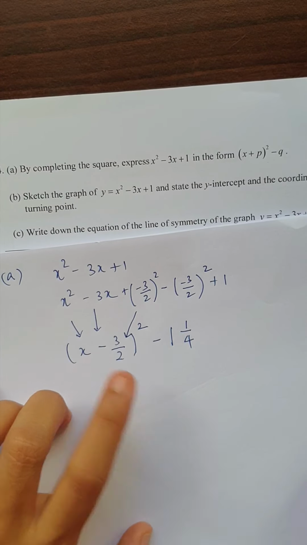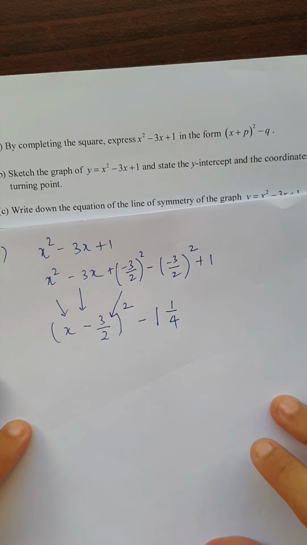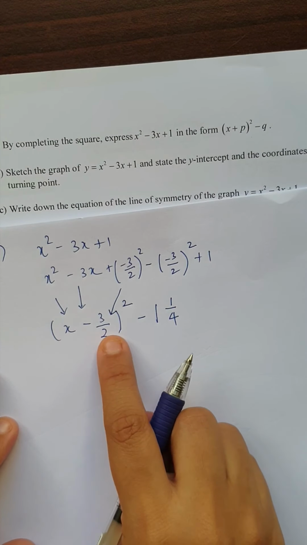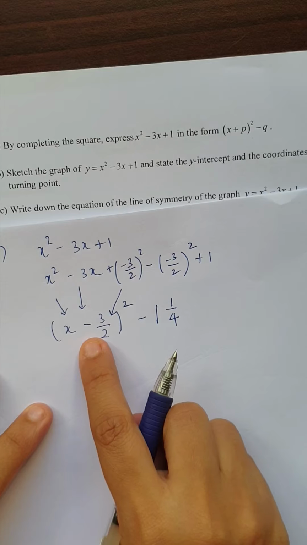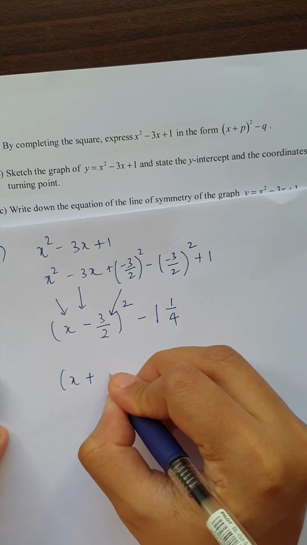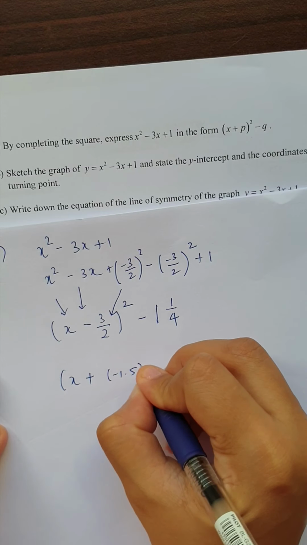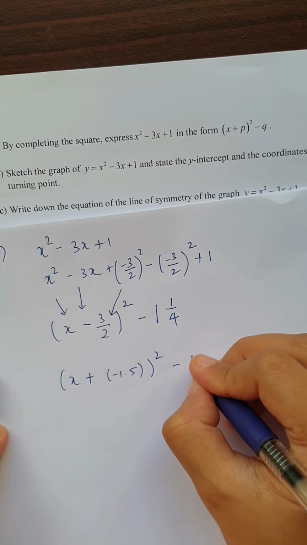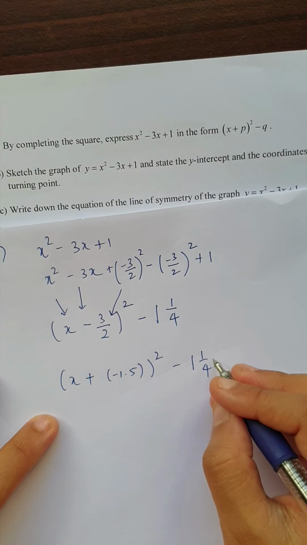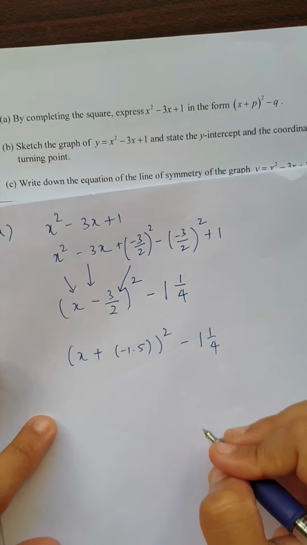Okay, so once you have this, you have actually done it, which is x plus p the whole square, right? Which I get minus, so I can actually write it as x plus negative 1.5 the whole square minus 1 over 4. Okay, so your p is given by negative 1.5 and then the q is 1 over 4.